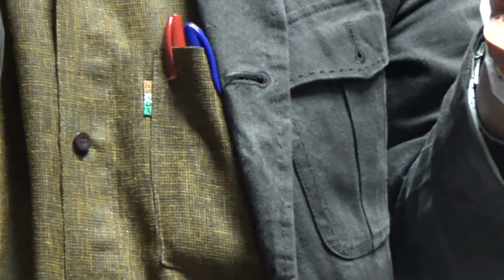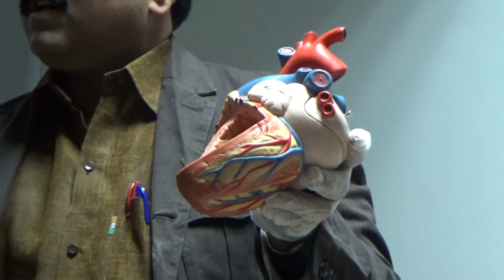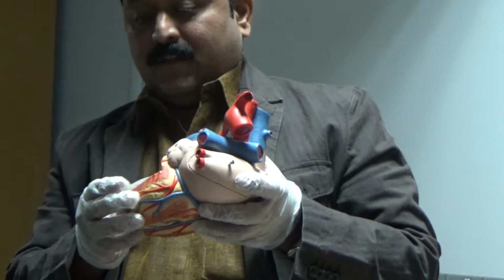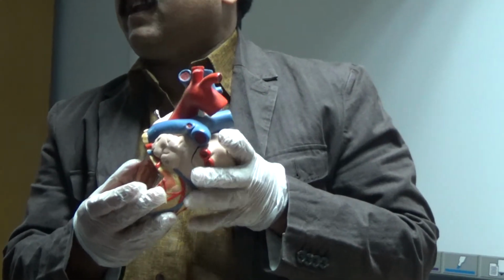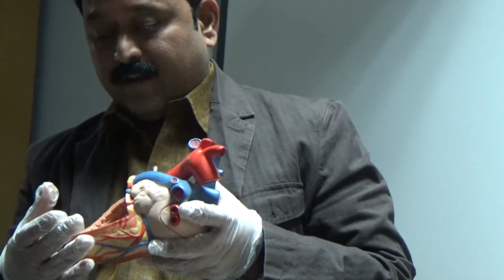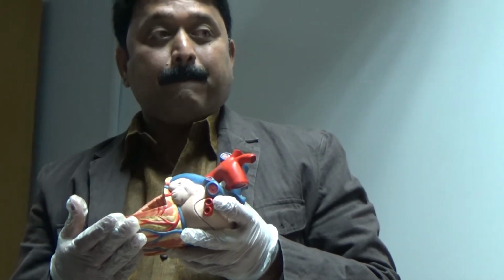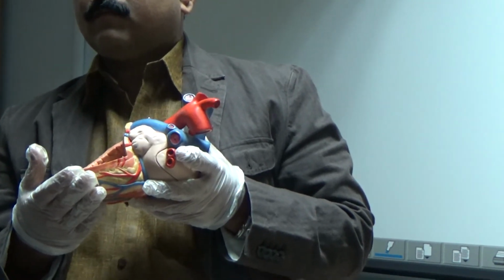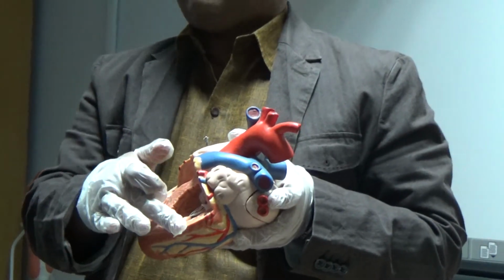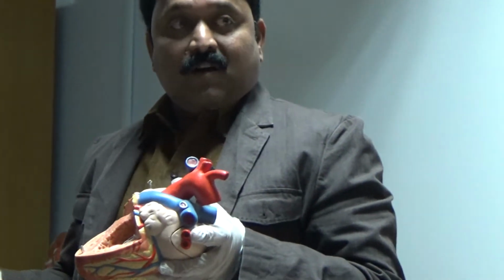The left one is more muscular compared to the right ventricle. If you compare the walls of the right and left ventricle, there is more thickness in the left ventricle, isn't it? Why is it so? Because it is responsible for pumping blood to the systemic circulation, so the wall of the left ventricle is thicker than the right one, for pumping.